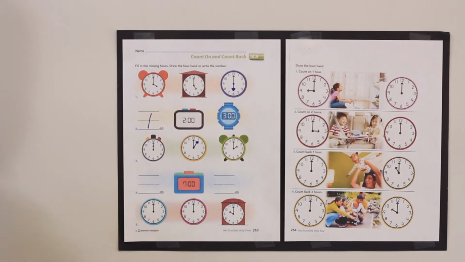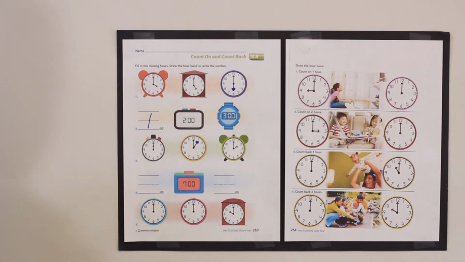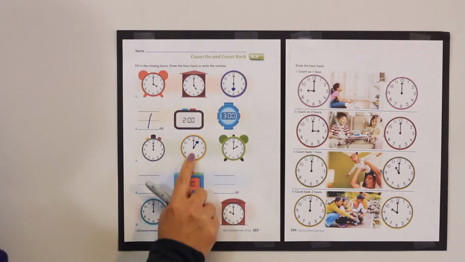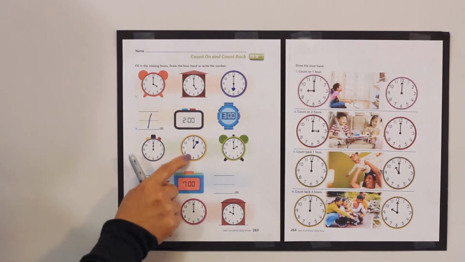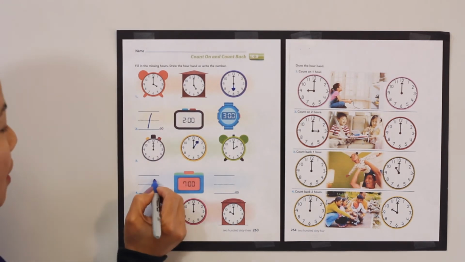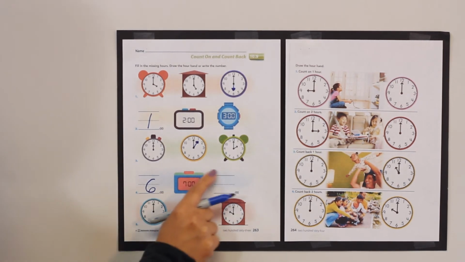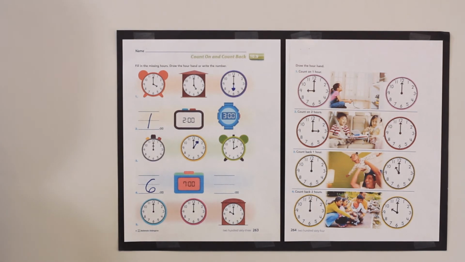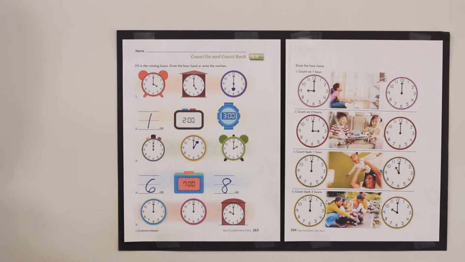Look at the number 4. We have a clue that says 7 o'clock. What do you think is the time before 7 and the time after 7? Okay? If you don't know, you can look at the clock above you. Okay, this is a 7. What do you think is before 7? That's right, 6 o'clock. So write 6. And then now I have 6 o'clock, 7 o'clock. What do you think is next? That's right, 8 o'clock. Very good.